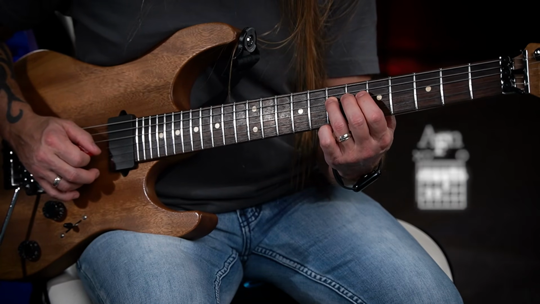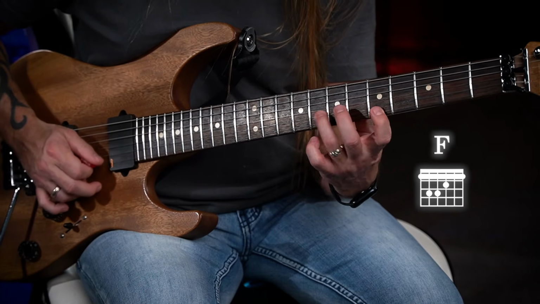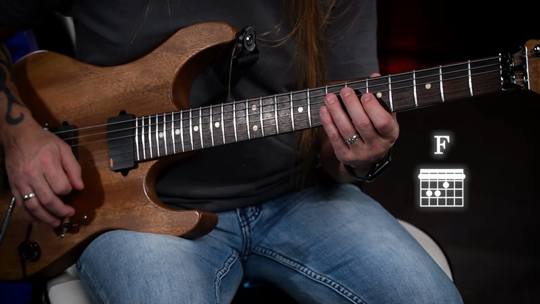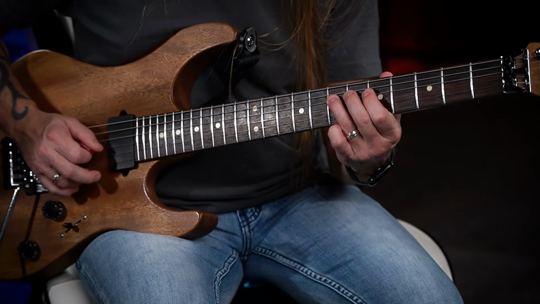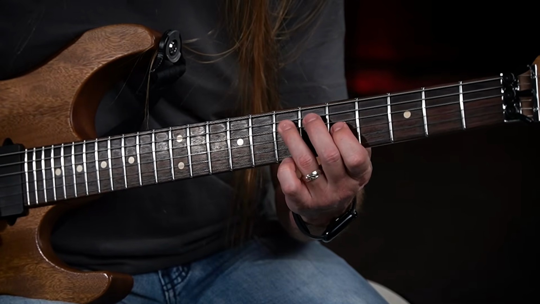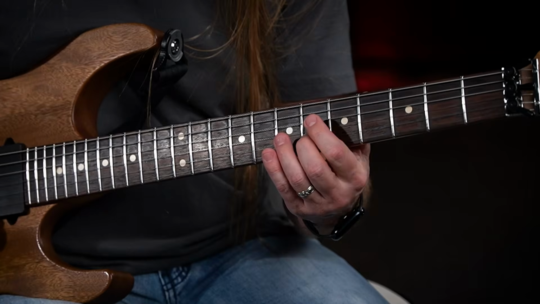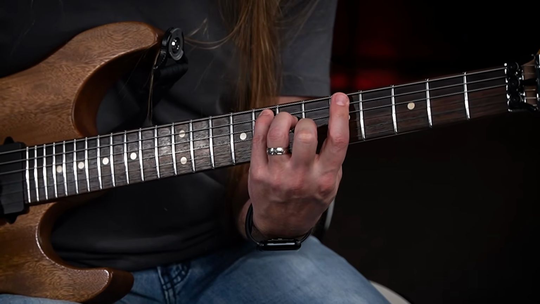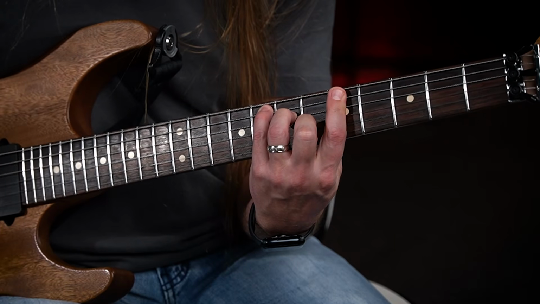And then here comes F again. I have that whole scale that I can use, but let's just keep it nice and simple. So I was on the A minor, and here comes F. Maybe I do something very simple like that. Again, outlining what I see there is my F chord sitting there.